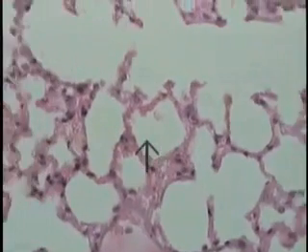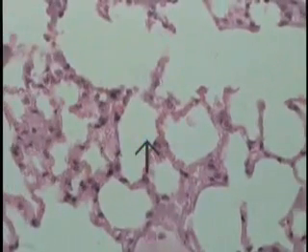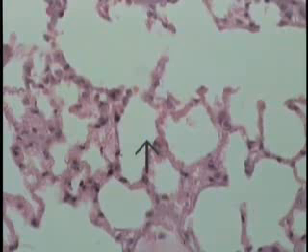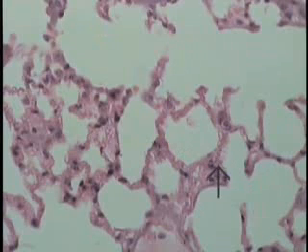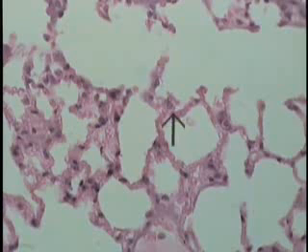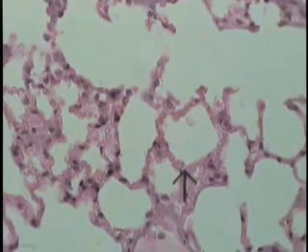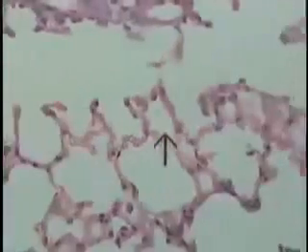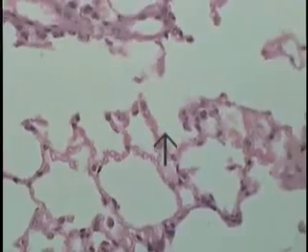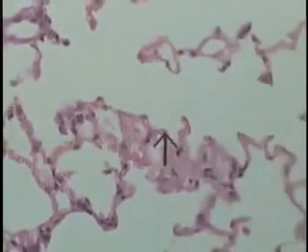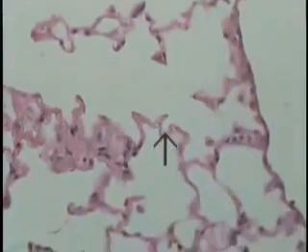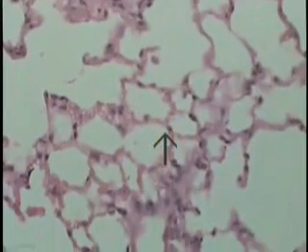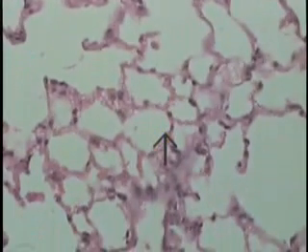One can appreciate that by looking at these at a slight increase in magnification, then actually visualizing the erythrocytes coursing within the capillaries forming within the alveolar walls. One gets a very good indication of the very delicate nature of these particular structures, that is, the alveoli.